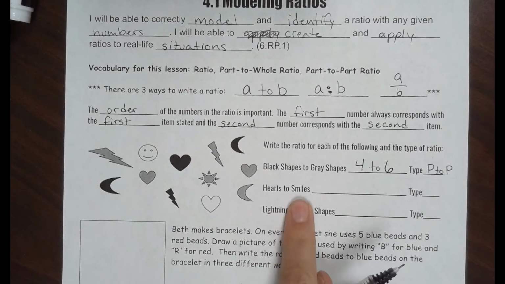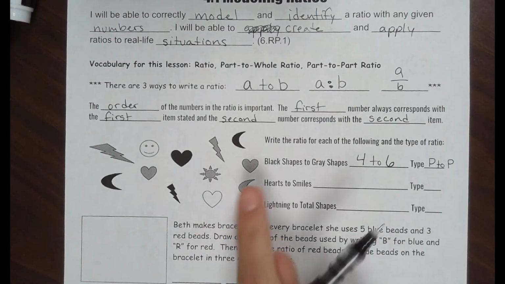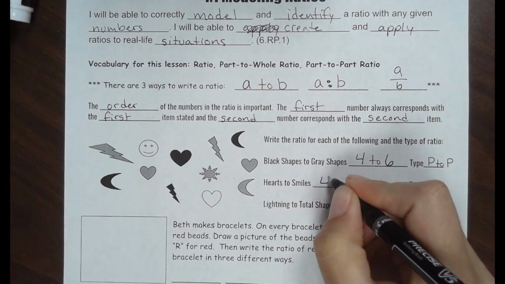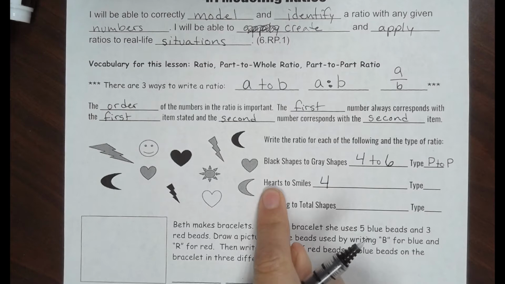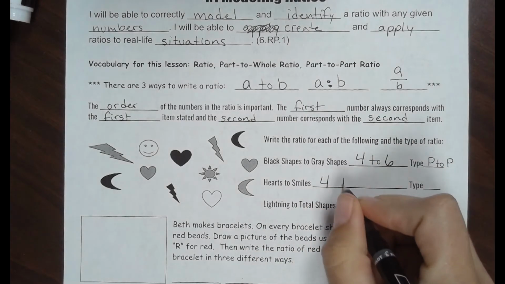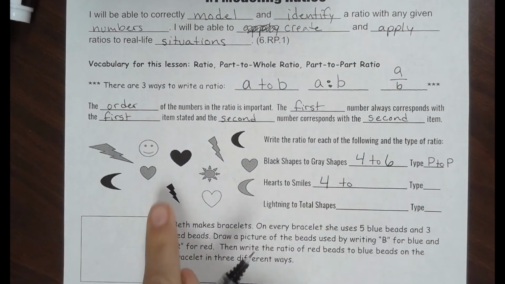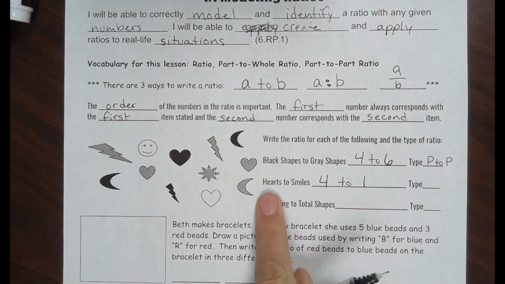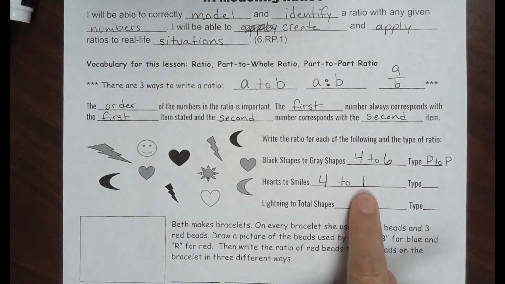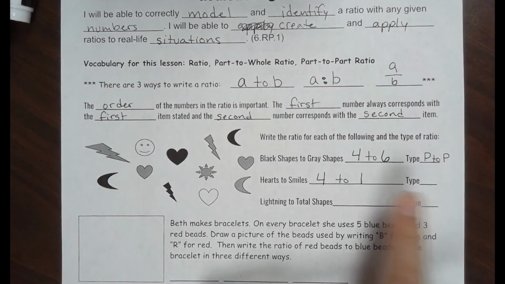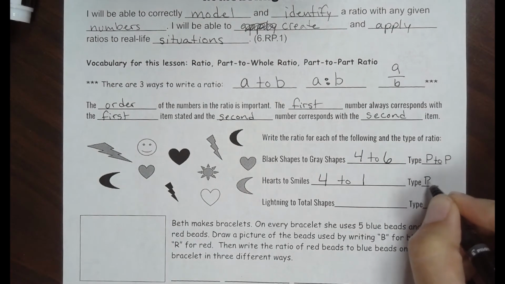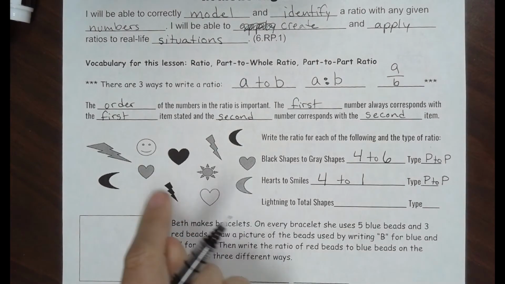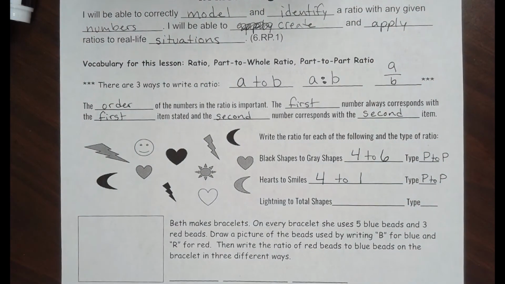Hearts to smiles. So counting all the hearts, I've got 1, 2, 3, 4. 4 hearts. Notice how I did that first because it came first. Then smiles. I have 1 smiley face up here to 1. So first thing, second thing. That's super important. This would also be a part-to-part ratio because we're comparing some of the shapes to another some of the shapes.